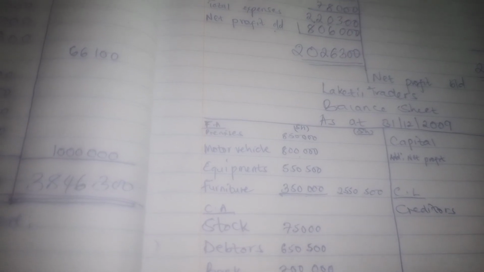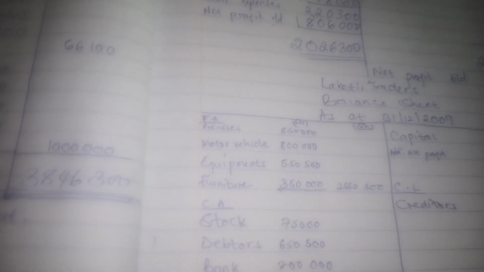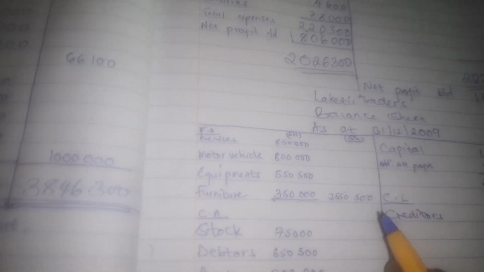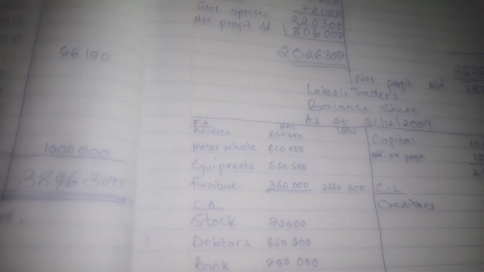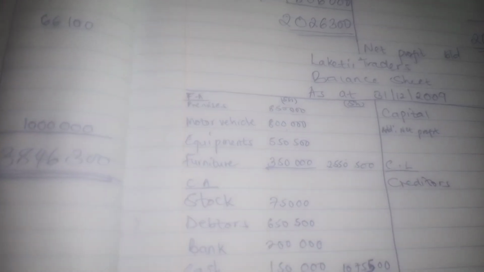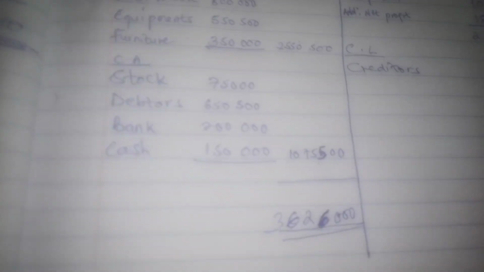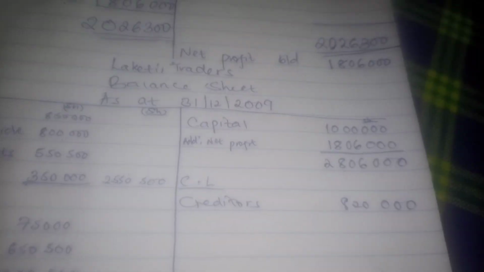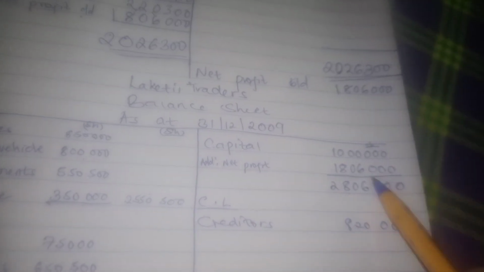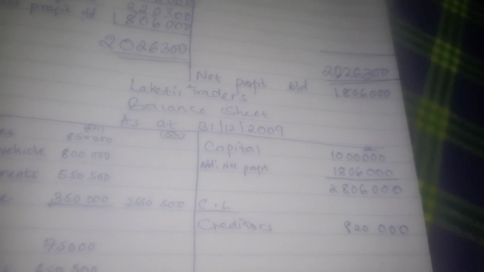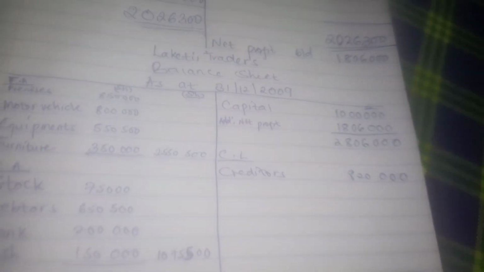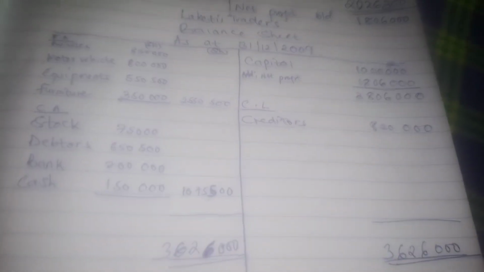So 5 plus 5 is 10, we carry 1, so we have 6 there instead of 5. Then we have 2, 6, and 3: 3,626,000. Then on this other side, again, let's see whether it's going to balance. 6, 2, 6, and 3. Yes, our balance sheet has balanced.